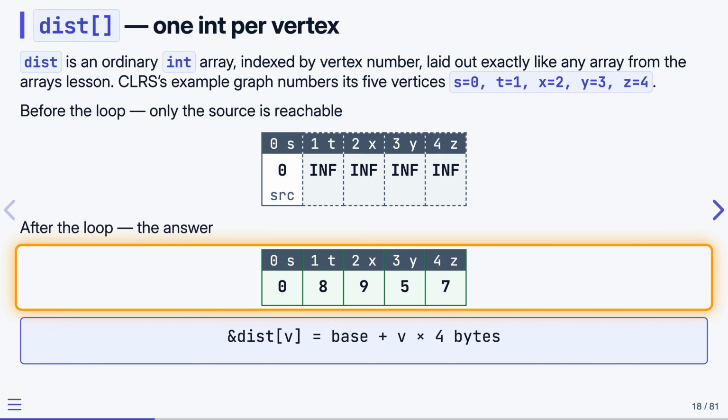And this is dist after the loop ends. Now every cell holds a real number. The distance to T is 8, to X it is 9, to Y it is 5, to Z it is 7. This second picture is the answer. The whole job of Dijkstra is to turn the first picture into this one.